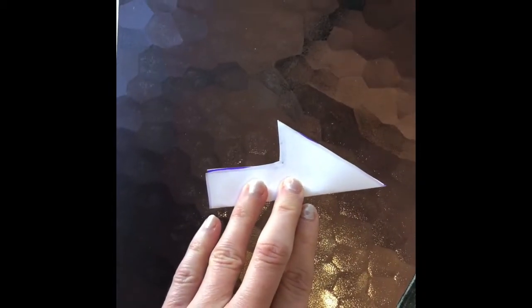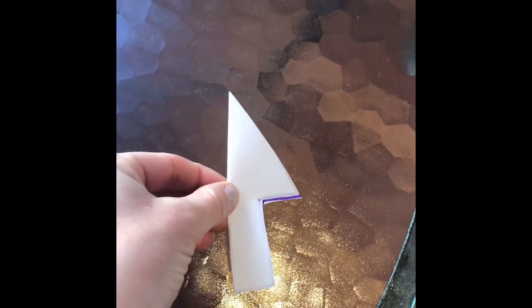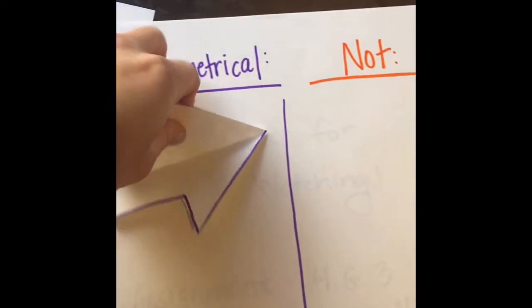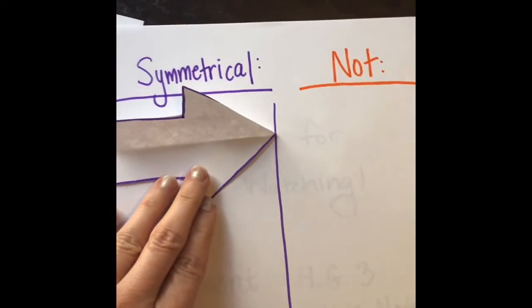The first is an arrow. And clearly if we fold it like that, we have no match. If we fold it horizontally, both the back end of this arrow and the front end of this arrow, and if we flip it over, we can see that it matches exactly. So something like this arrow, we're going to place into the symmetrical station.